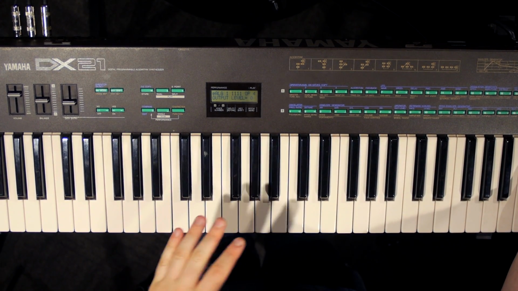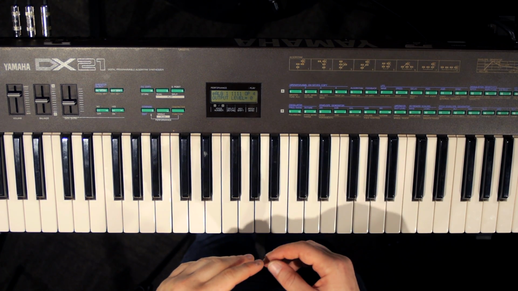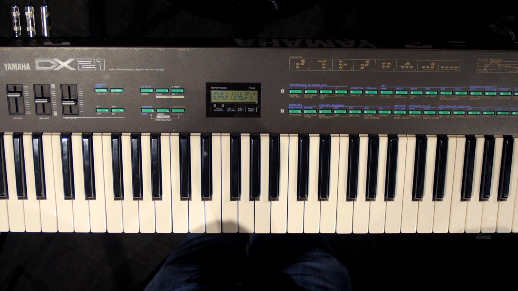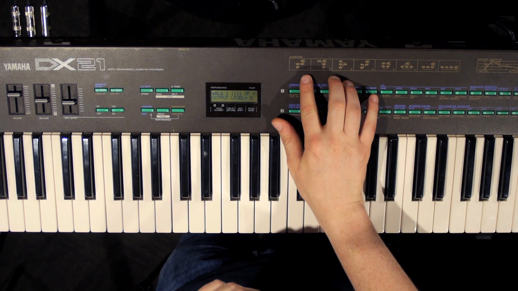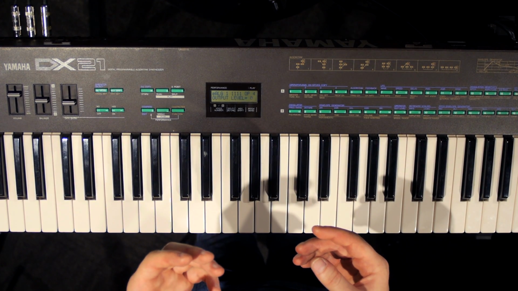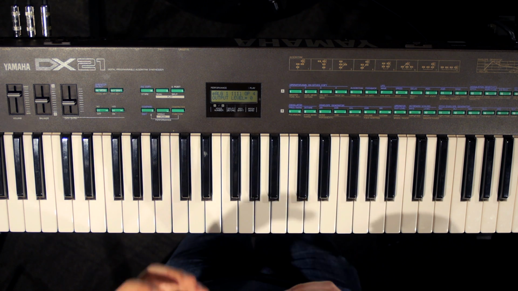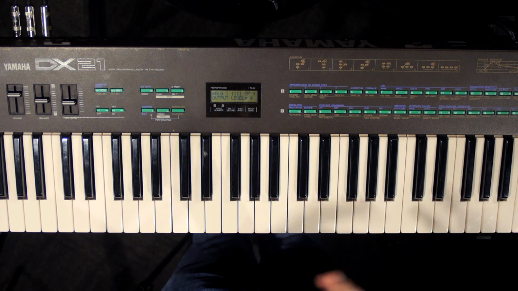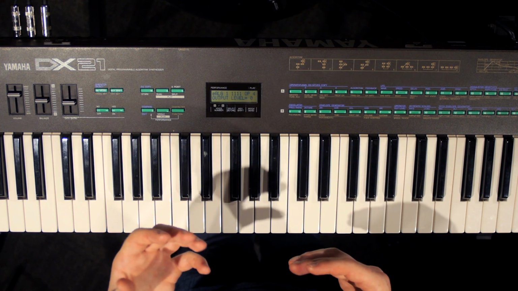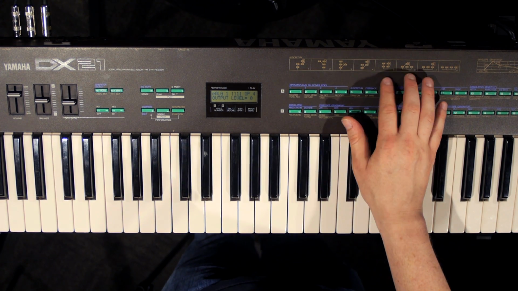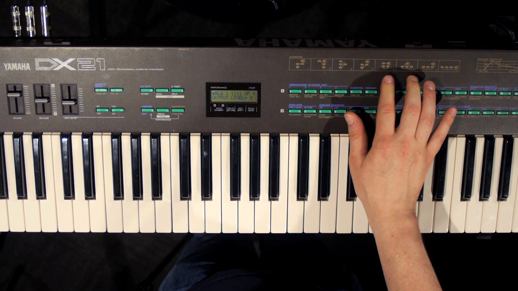Anyway, the different algorithms allow us to route things so we could have 2 operators in series modulating the final carrier operator, so we can have the harmonics and the timbral FM modulation that we're getting from that be almost infinite, or we can have them in parallel where we just multiply the amount of harmonics.